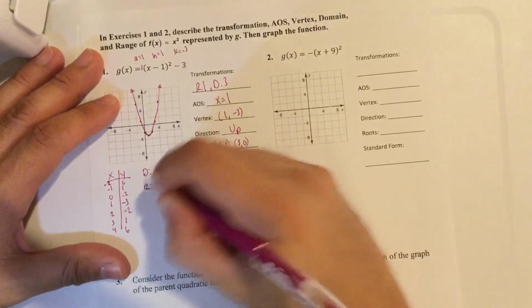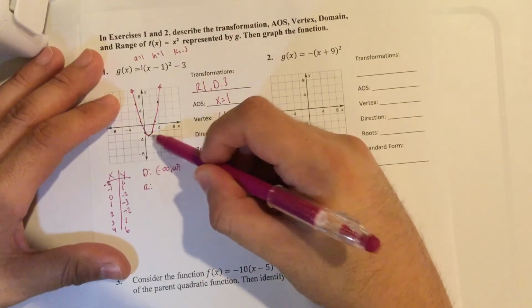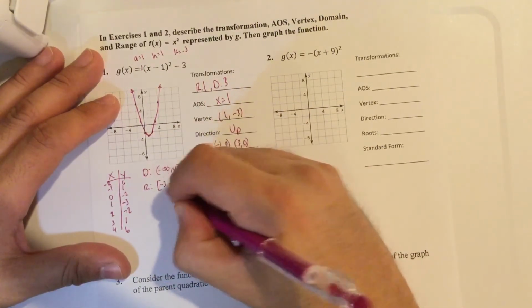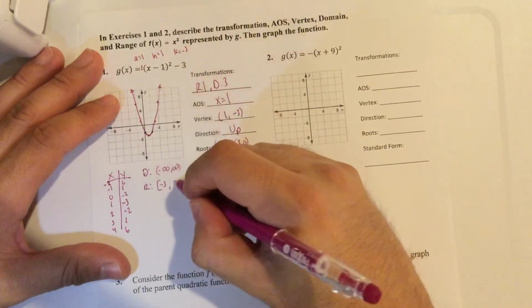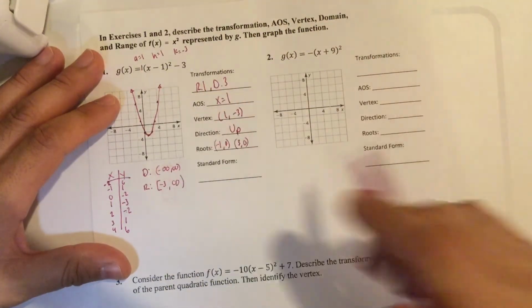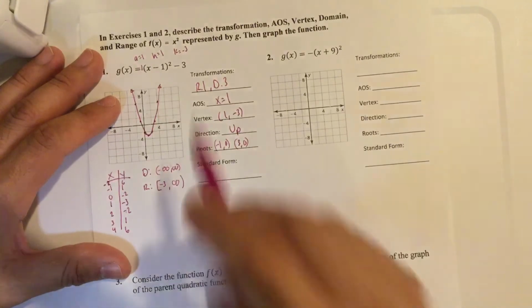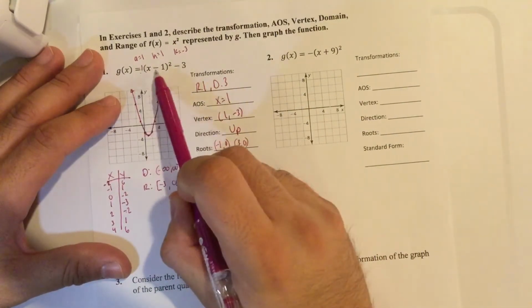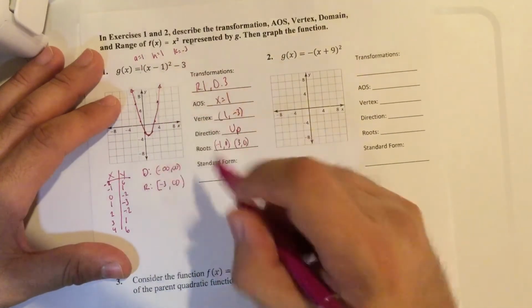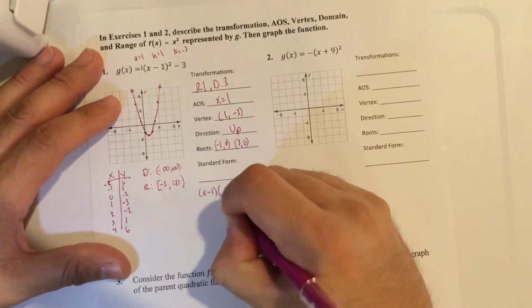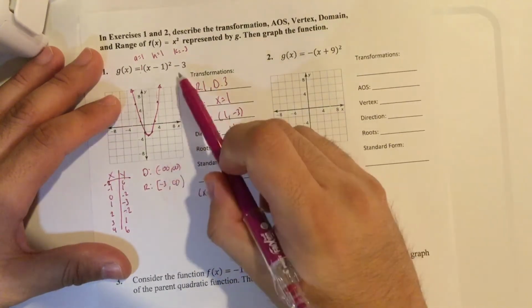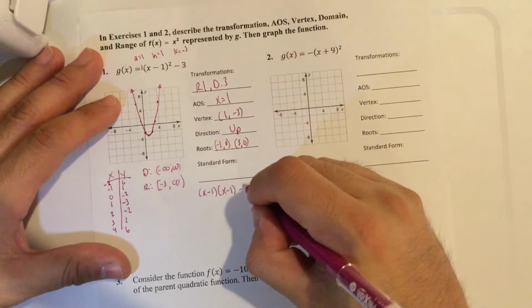And for my range, bottom is at -3. That's a closed circle, so it's a bracket, and these head towards infinity. Now, to convert it to standard form, first what we're going to do is leave the a value alone, and then this squared, we're going to write x minus 1 twice. So x minus 1 times x minus 1, and then don't forget your minus 3 over here.